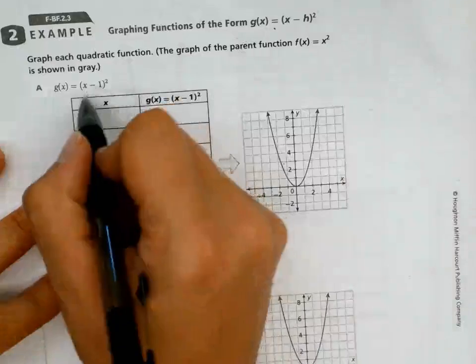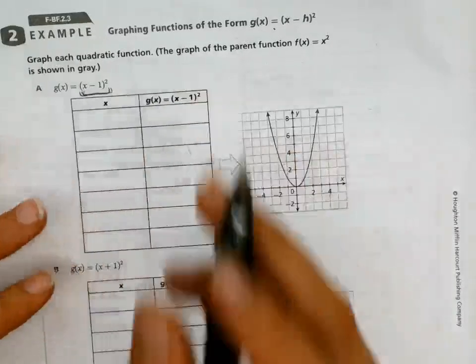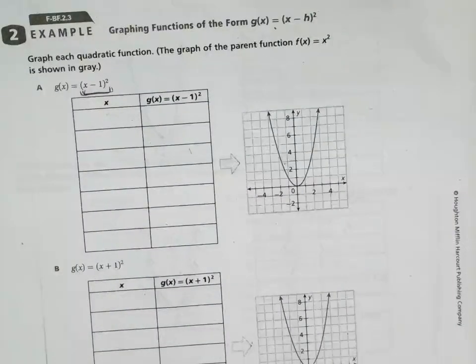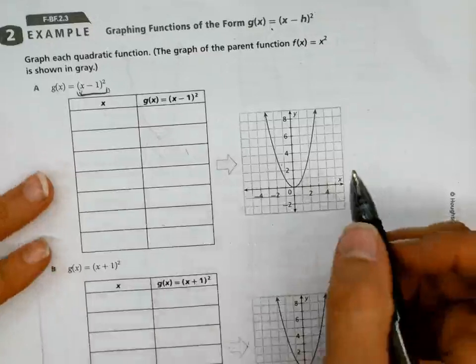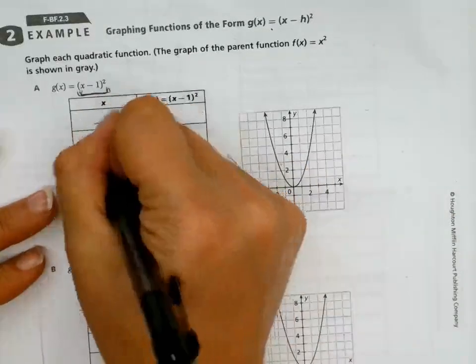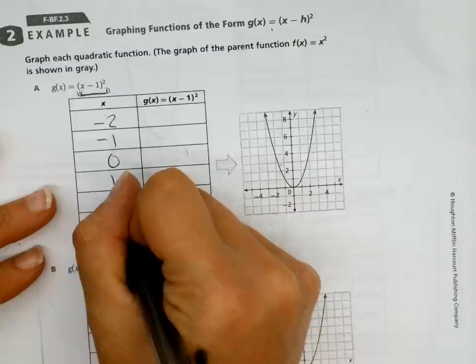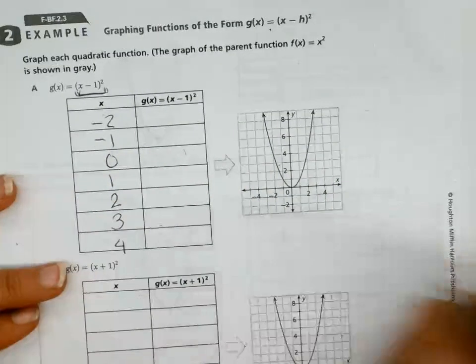When it's inside like this, it is not going to be a vertical shift, but it's going to be a horizontal shift. So let's see what goes on. If I plot these points, how about I plot -2, -1, 0, 1, and 2. I guess I can keep going. 3 and 4. Sure. All right.